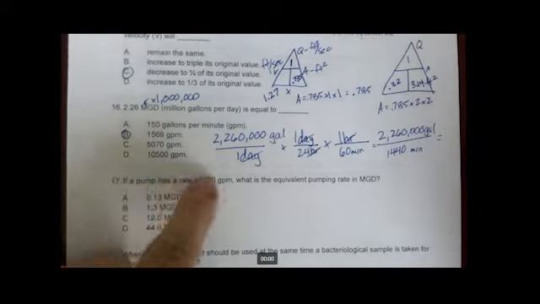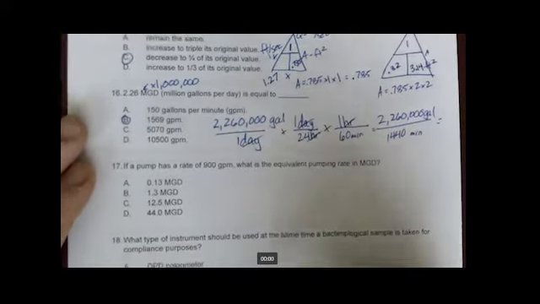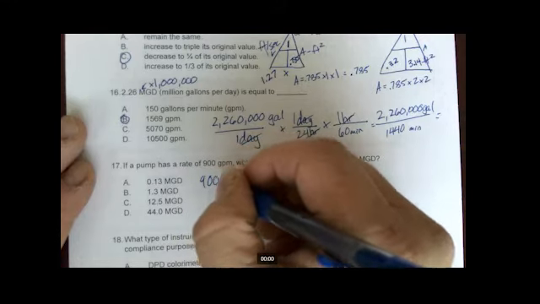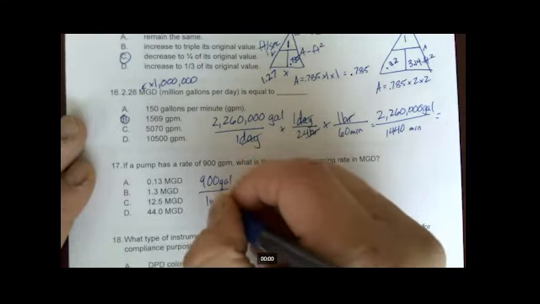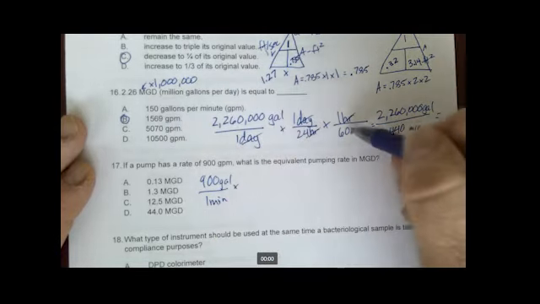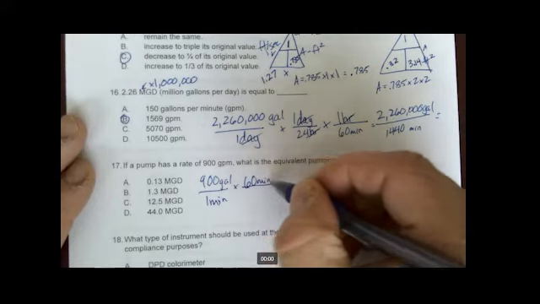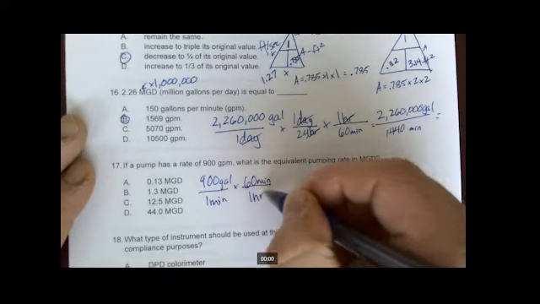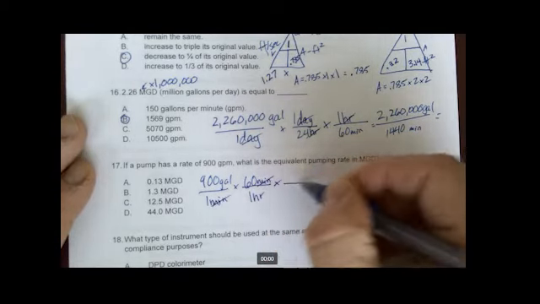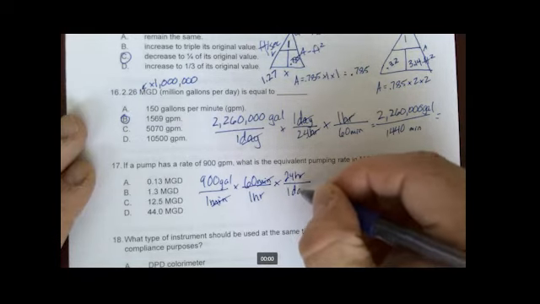Now, the next one's kind of the opposite of this. It says if a pump has a rate of 900 gallons per minute, what is the equivalent pumping rate in million gallons per day? So you go ahead and write what you start with, 900 gallons, 1 minute. Well, I need to get minutes to days, so you're going to do the reverse. The minutes are on the bottom. Minutes have to be on the top to cancel over 1 hour, so that cancels that. My hours on the bottom have to be up top to cancel over 1 day.